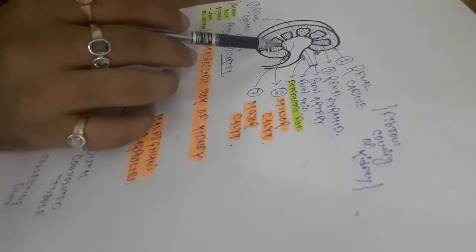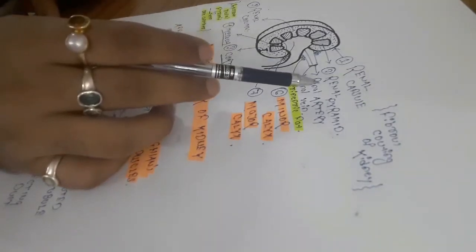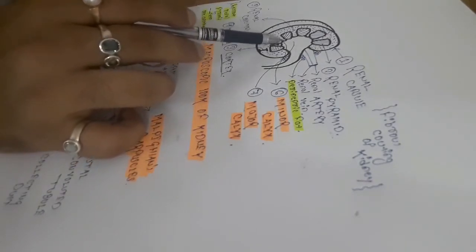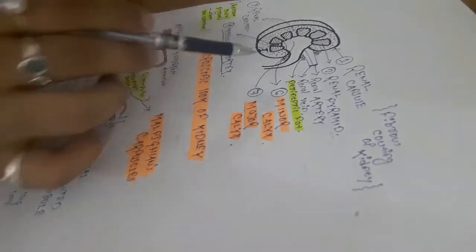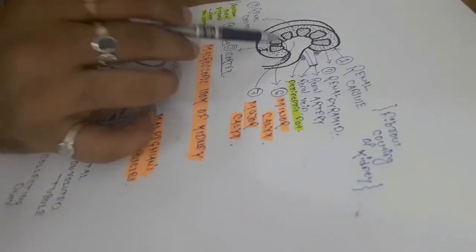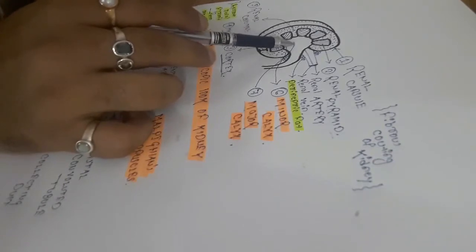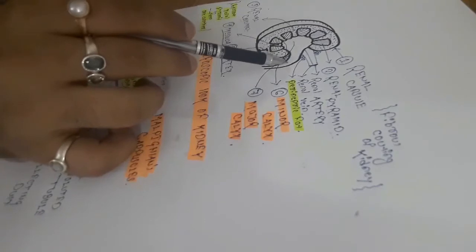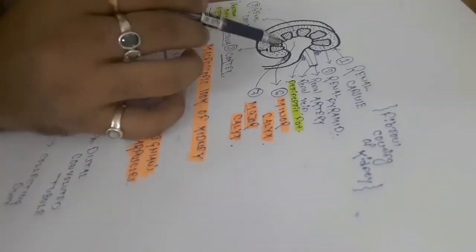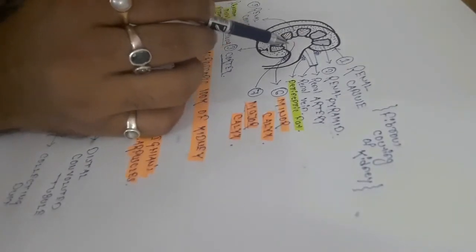Now, from the renal pyramids, as I already said, the nephron is present inside. From the nephron, collecting ducts arise, and all the collecting ducts meet at the base of the pyramids. This part we call the minor calyx. So at the base of the pyramids we have the minor calyx, and all the collecting ducts pass through the kidney to the hilum of the kidney, and this area we call the major calyx.